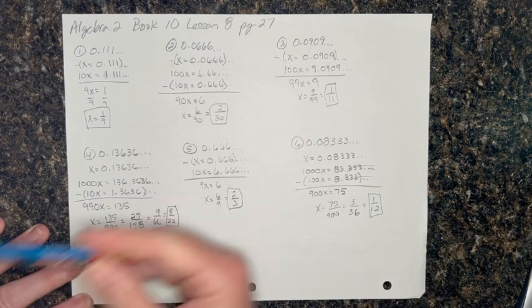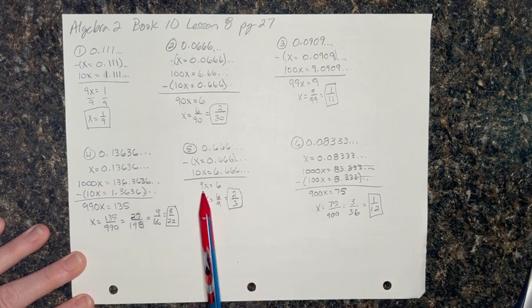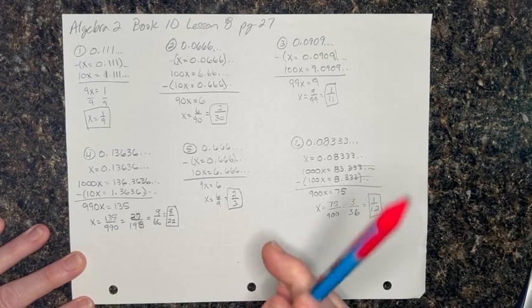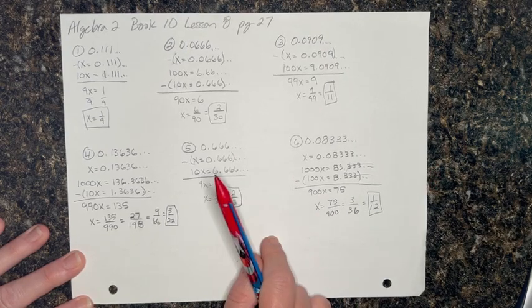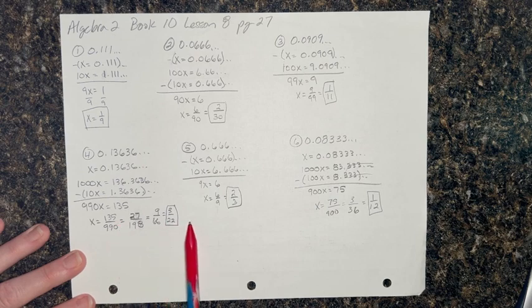The decimals should cancel each other out completely. And then you're left with a simple equation. Solve for x, reduce your fractions, reduce, reduce, reduce. You don't want to lose points for not reducing. Look how long this one took me to reduce. But I got there, okay?